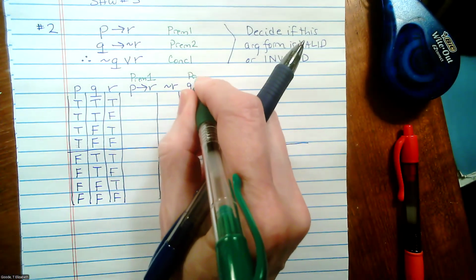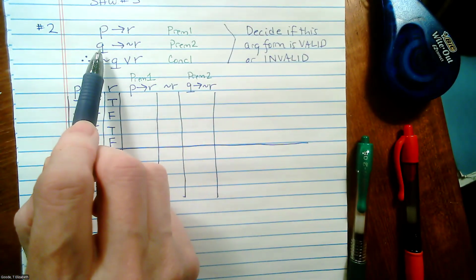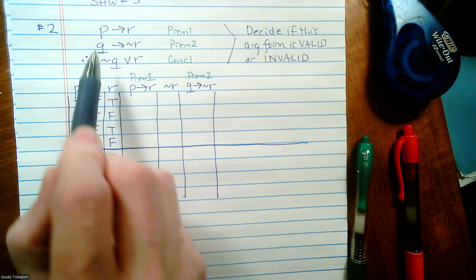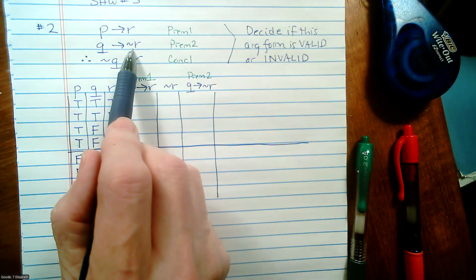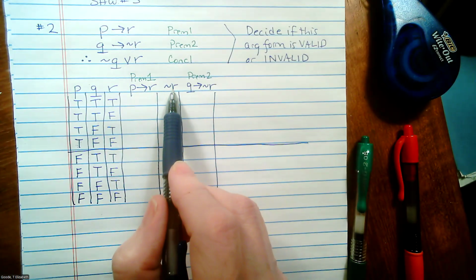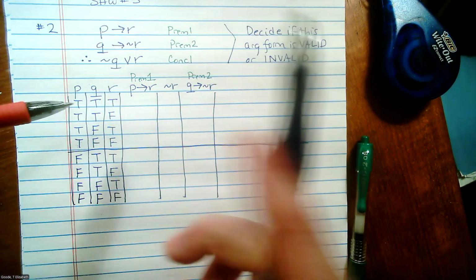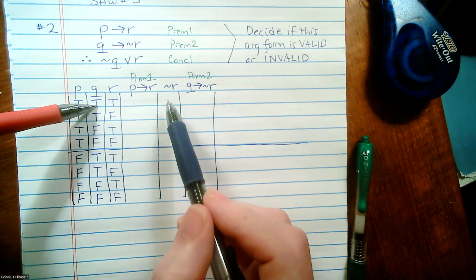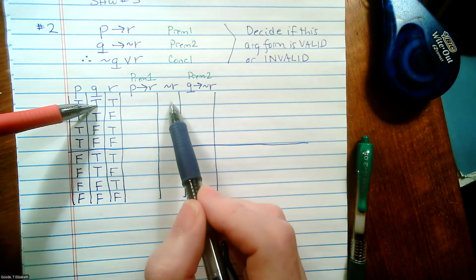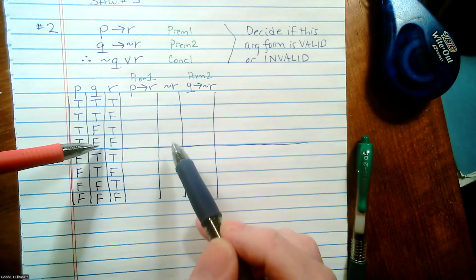We want to make a column for the second premise. It's got a Q. We have the column for Q. It's also got a not R, though. I'm going to build the column for not R first, so that when I'm evaluating if Q, then not R, I can look directly at the hypothesis Q and the conclusion not R, and evaluate the if-then using the rule for evaluating a conditional.